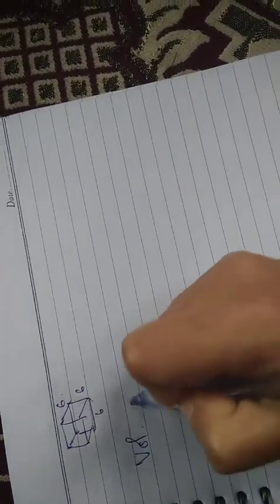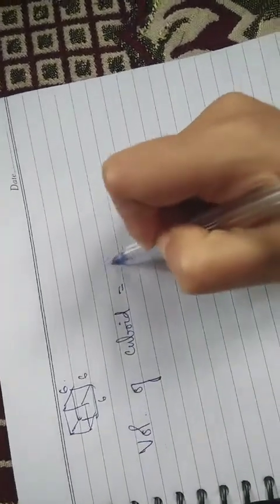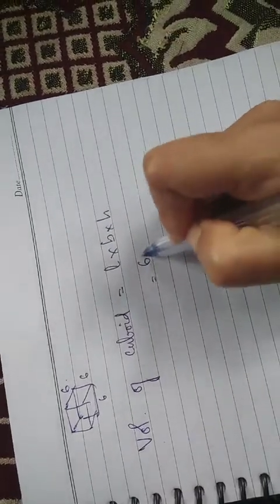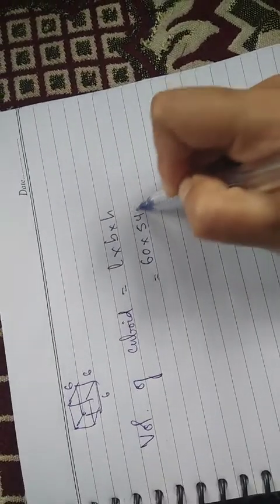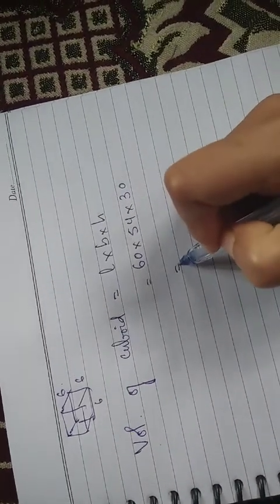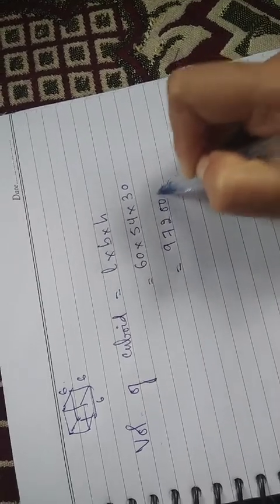So see, volume of the cuboid we will find first. You know the volume of the cuboid is length into breadth into height. So here length is 60, breadth is 54, and the height is 30. So this comes out to be, after calculations, equal to 97200 centimeter cube.